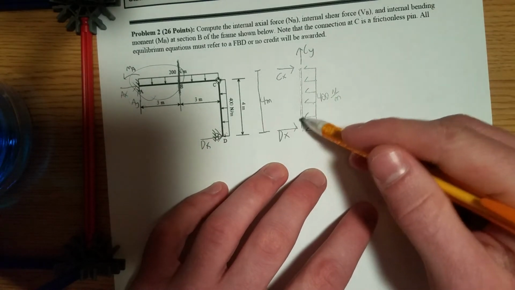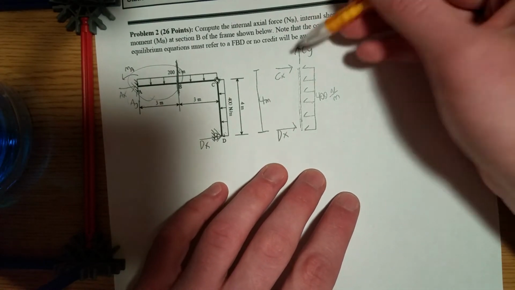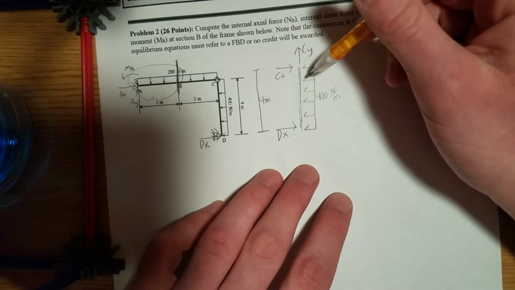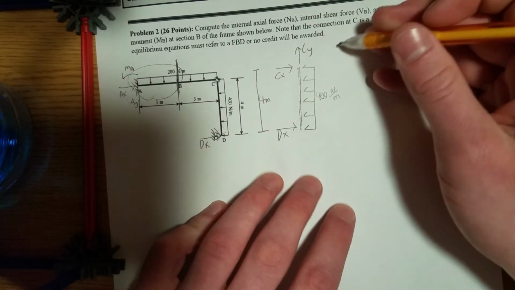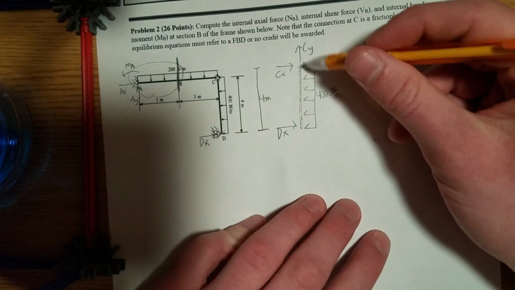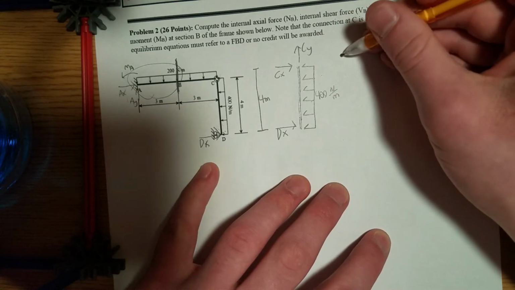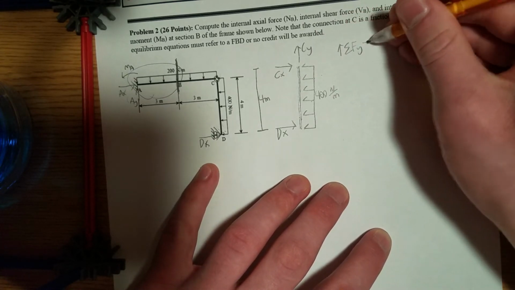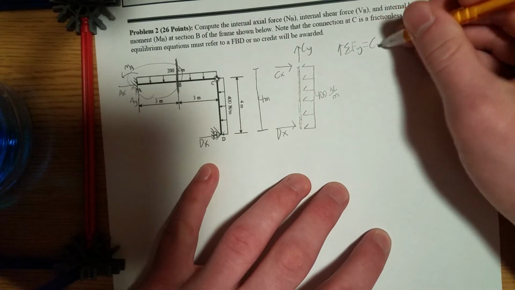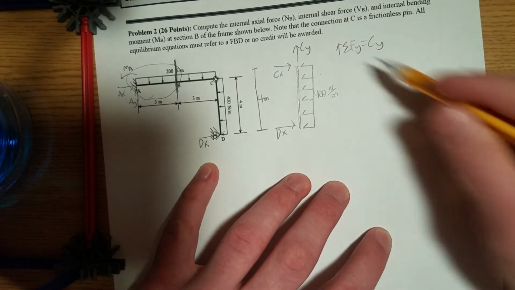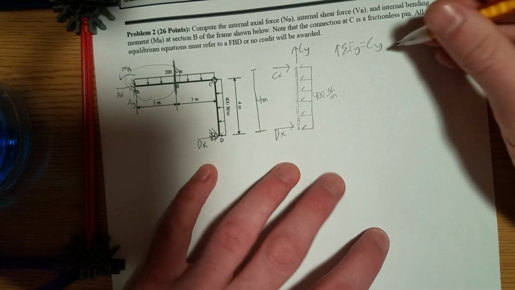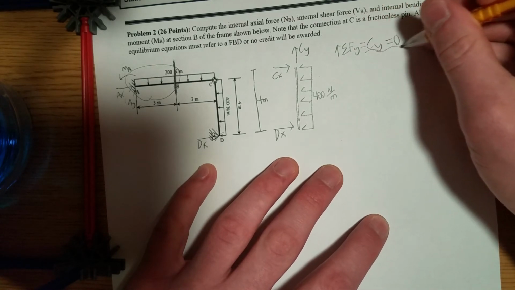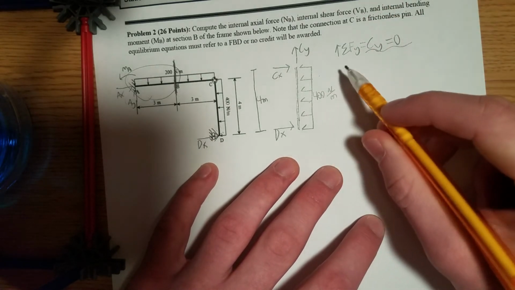So now we need to solve for what are the forces? Well, the first thing we can do is take the moment about C, because if we were to take the sum of the forces, I guess we could take the sum of the forces in the Y, and we can do that. So sum of the forces in the Y, we end up getting Cy, but there's no other vertical forces acting on this besides Cy. So Cy is going to equal 0.